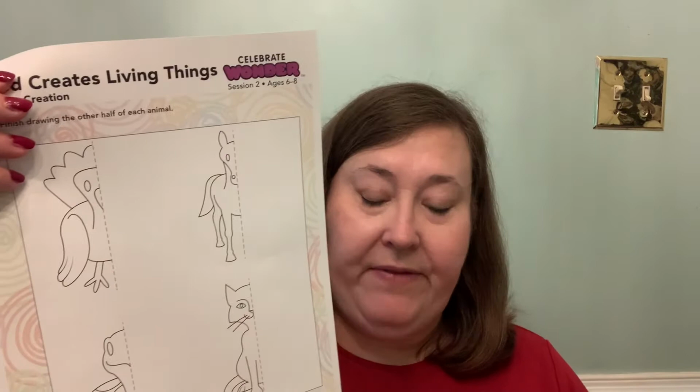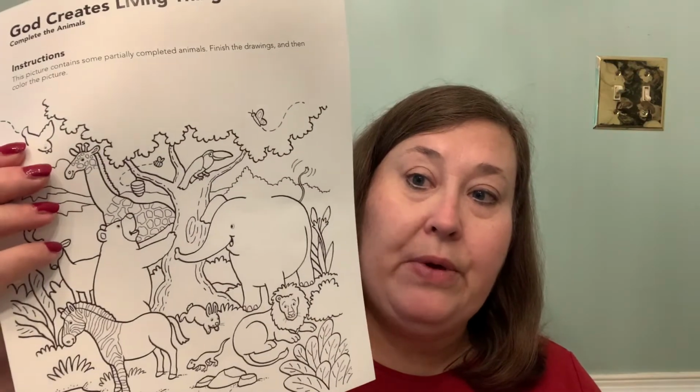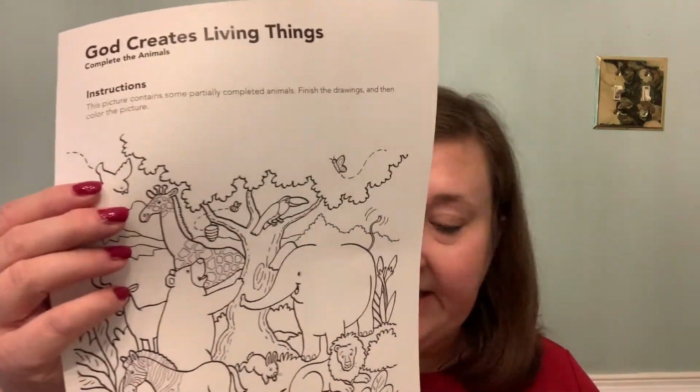We have the sheet God Creates Living Things. We have this one where you can complete the incomplete animals, and we have the page where you can make a giraffe.